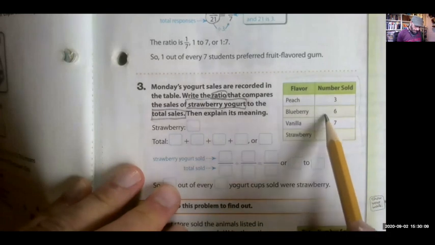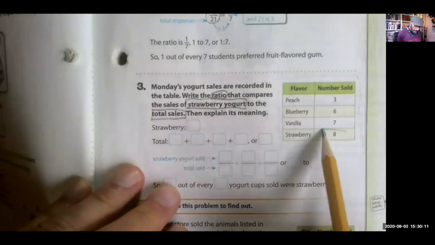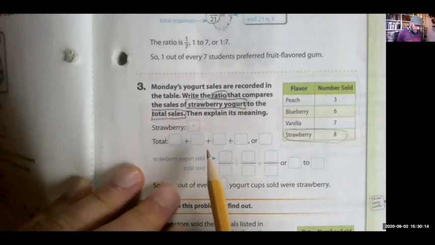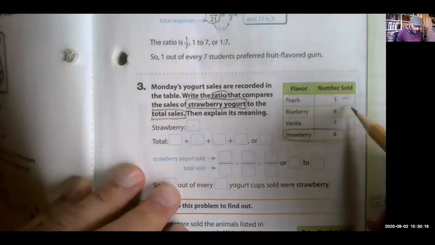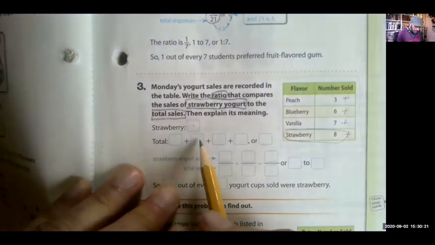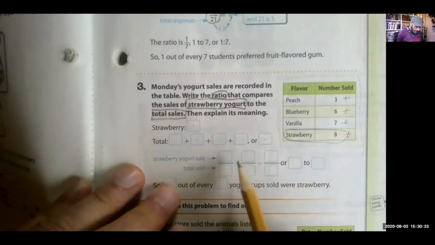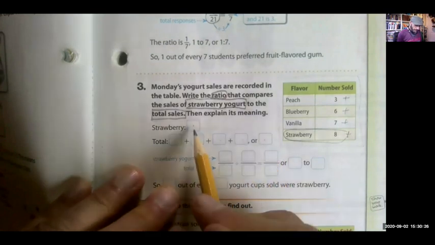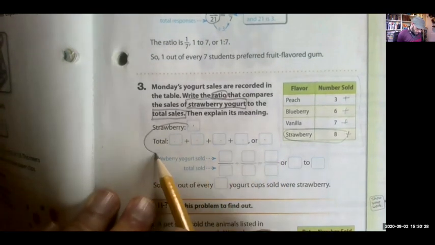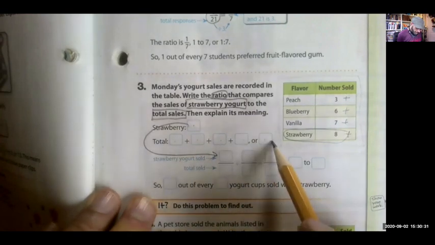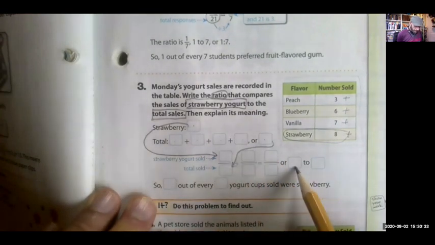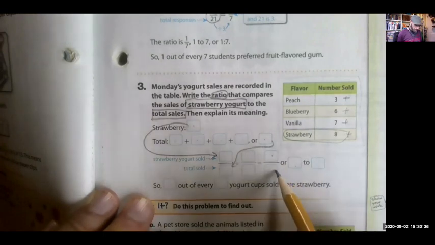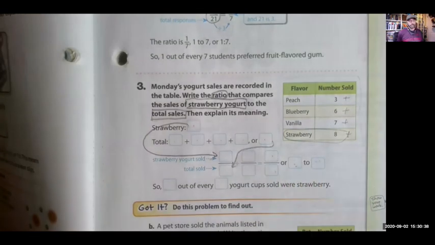So you're going to look here and figure how many people chose strawberry. You're going to put it in that box. And then to find the total, you're going to add all of them up. 1, 2, 3, 4. So you can add up these 4 numbers, and you're going to write them in these boxes. And then you'll find the total there. Then strawberry yogurt goes in that box, and the total goes down there, and then you're going to reduce it. Got it? To a fraction, or write it like that. So let's see if you can do that all by yourself. Ready, go.